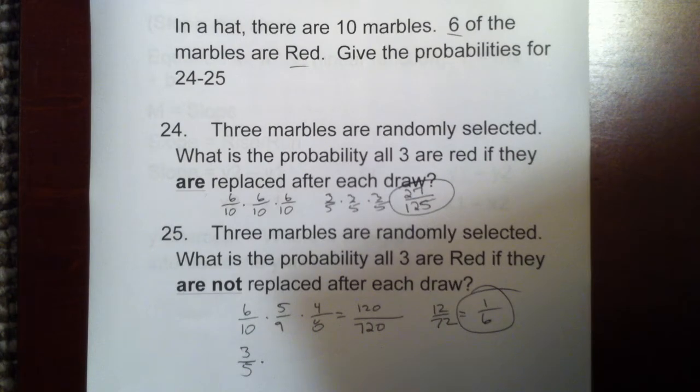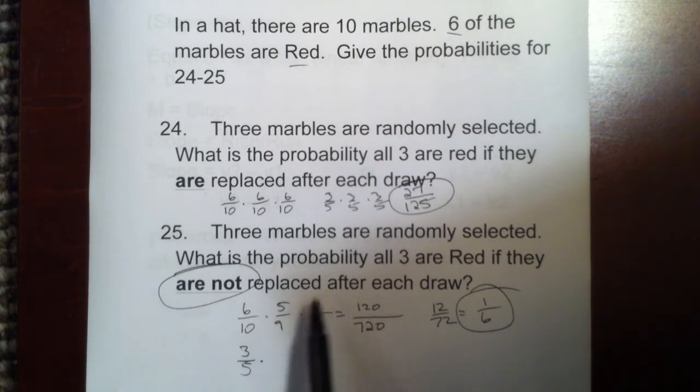1 over 6. So remember, our numerator and denominator are going to be changing on ones like number 25 where they are not replaced. Because by definition, if we're pulling 3 in a row, the first one we pull has to be red. So our numerator and our denominator are both going to change as we've done right here.